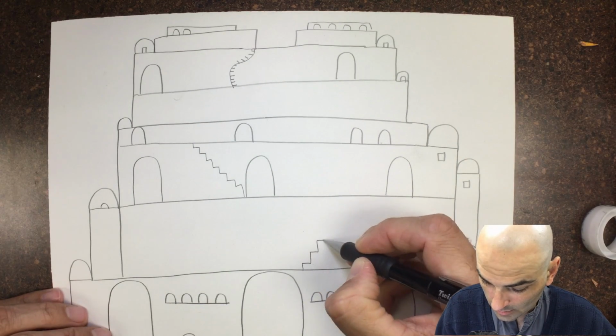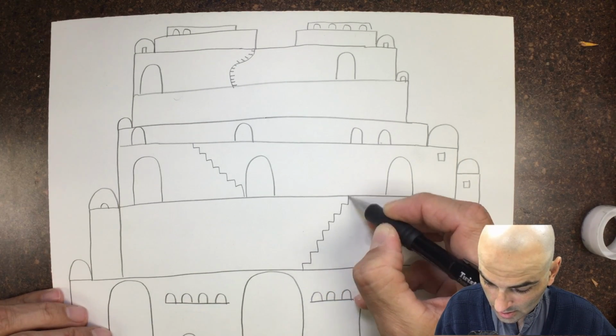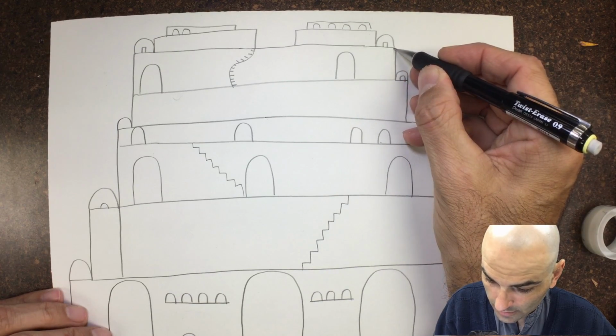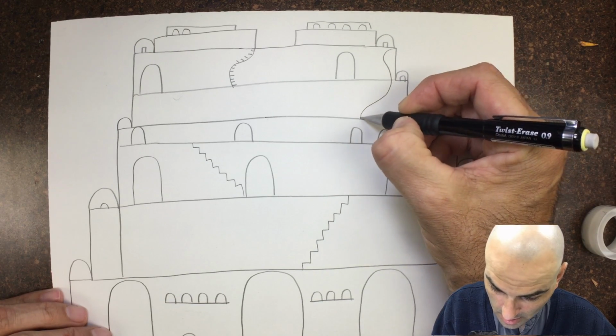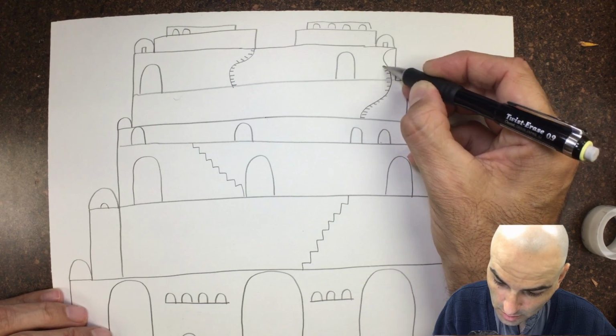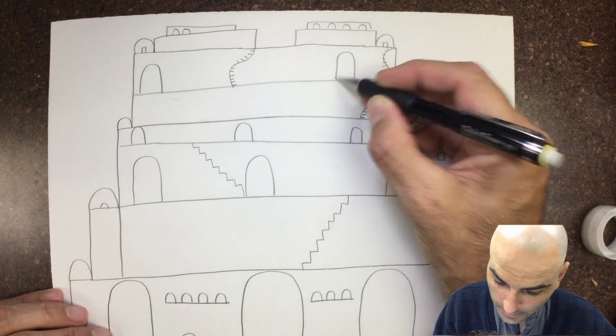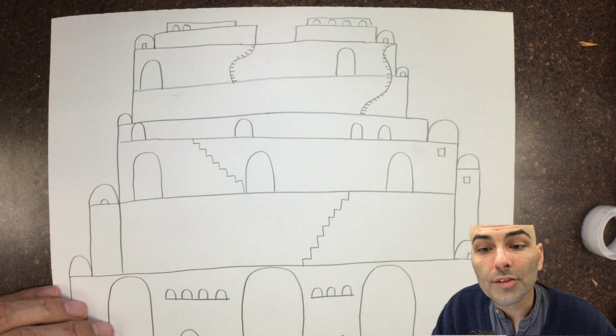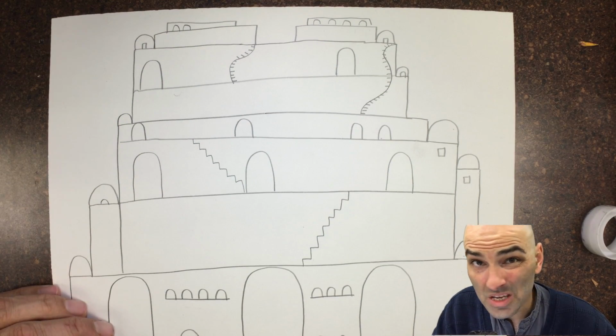So add some stairs here and there. Try out some different kinds of stairs, some spiral stairs. Use your imagination. All right, so draw some stairs, and then that's going to be it for today.